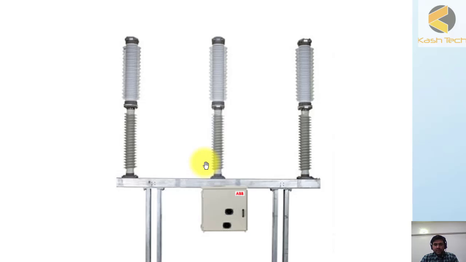There are two types of breakers. Where there is a common mechanism driving these poles to interrupt the current, it is called a three-pole operated breaker, and the breakers where each pole has its own mechanism to open are called single pole operated breakers. At extra high voltages, normally single pole operation is used at 220, 380 or 500 kV level, whereas at 132 kV, and in some cases 220 kV and below, a three-pole mechanism is used, which means there is a single mechanism to drive all three poles.